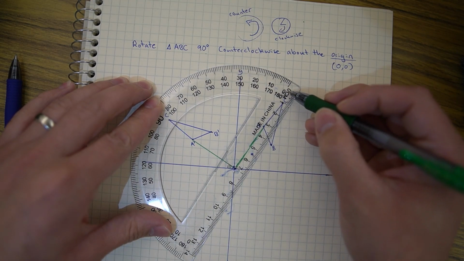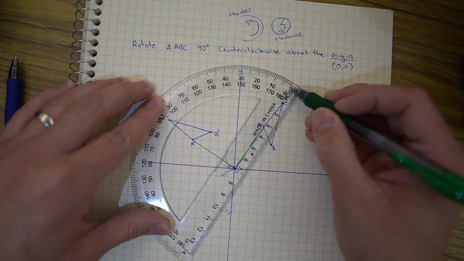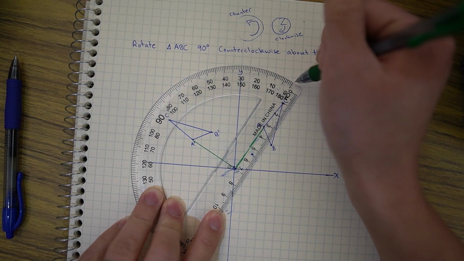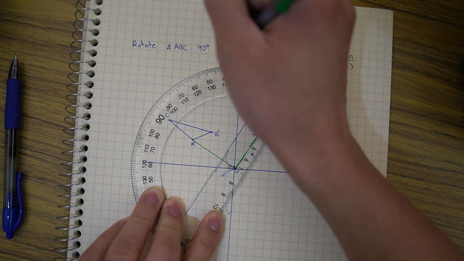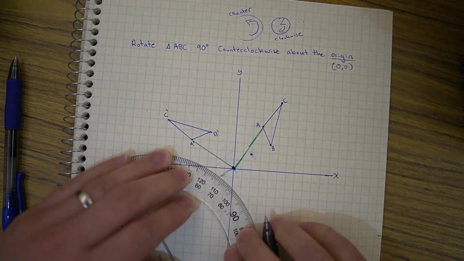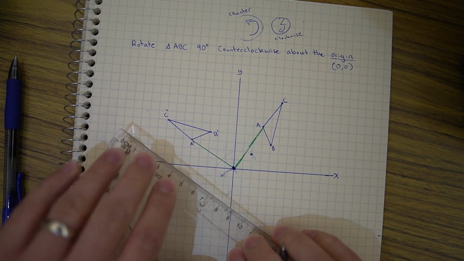It would be easier if I actually extended that line, but I'm going to be slightly lazy. So from here to here is 0 degrees, and my protractor counts around from here: 0, 10, 20, 30, 40, 50, 60, 70, 80, 90 degrees. And notice that this line lines up there with the 90.